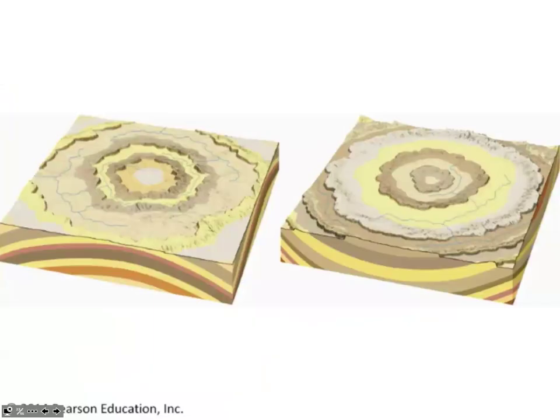We've discussed folds previously, and folds are linear. That is, they have an axis around which the sedimentary layers or other rock layers are warped. However, with domes and basins, it's more of a single point. So there's a point that travels up in a succession of rock layers, or there's a point that travels down.